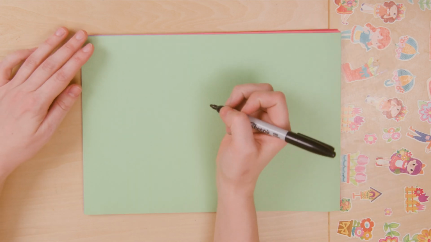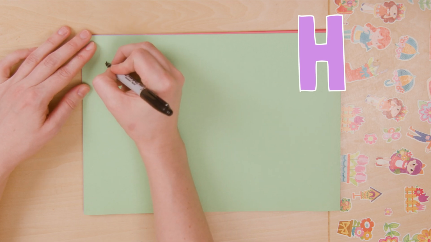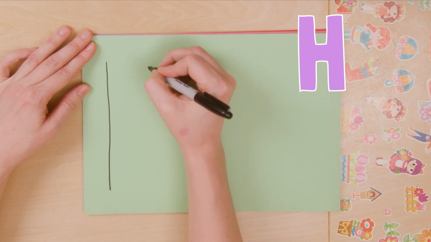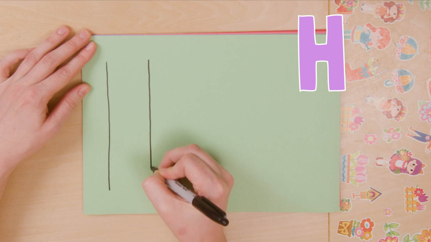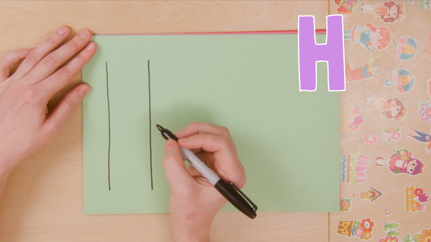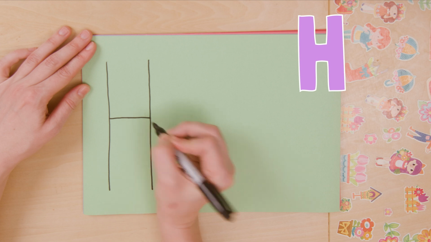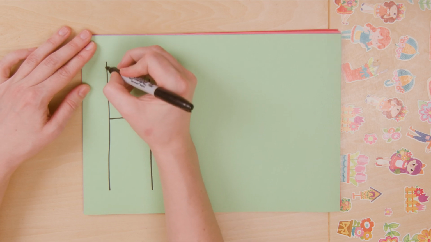Okay, let's do the capital H now. It goes like this. We're going to do a line here going down. And then next to it over here, we're going to do the exact same thing. Another line going down. And then we're going to attach them in the middle with another line. Check it out. There you go. That's a capital H. Try it with me. We're going to go down.